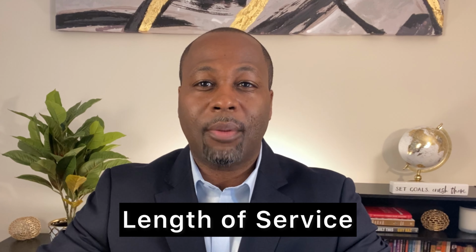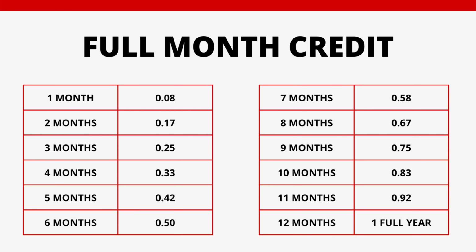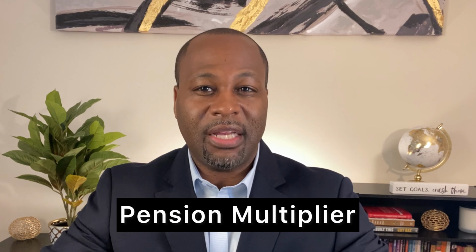The second factor is your length of service. This number may include all creditable civilian service, any bought back military time, and any unused sick leave. Retirement pensions are based on years and full months of service. Any days that do not add up to a 30-day month are discarded. When doing your pension calculation, it's important to proportionally credit any full months of service. To do so, simply divide your number of months by 12 and add it to the last full year of service.